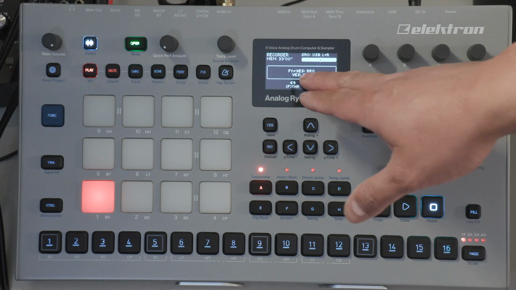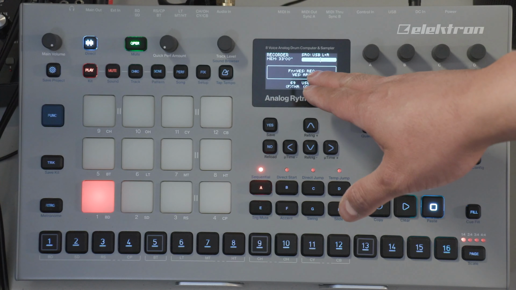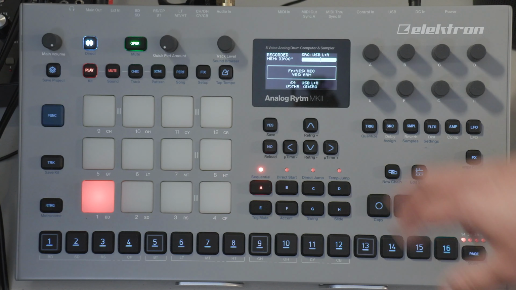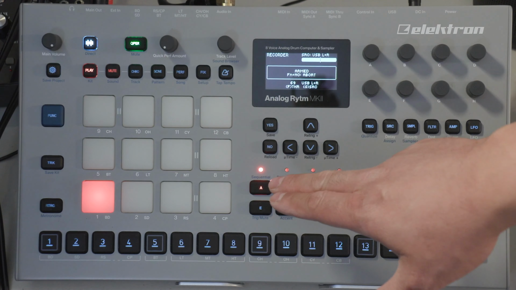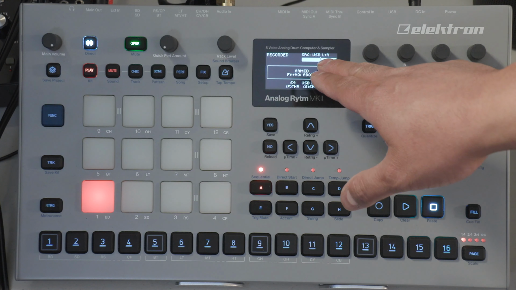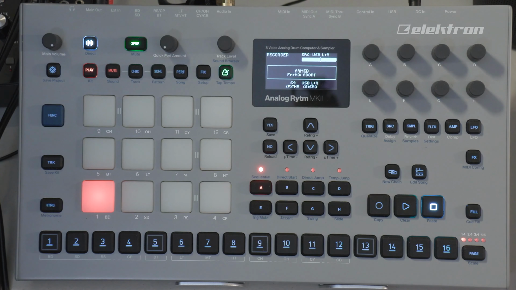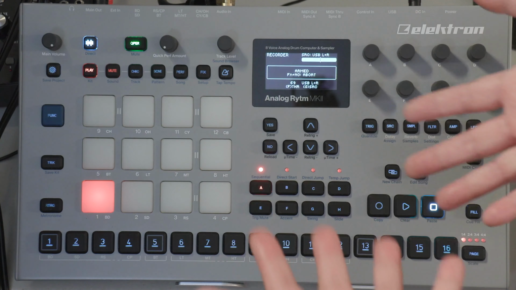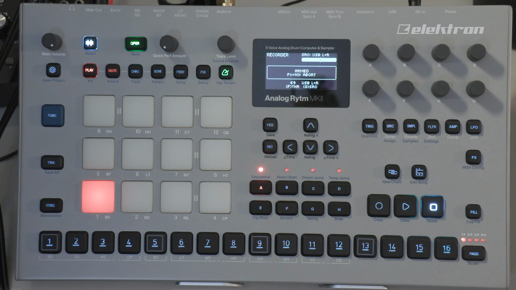The alternative is if you press function and yes, it'll start recording immediately as soon as you press the buttons. But if you just press yes, now it's armed and now it's ready to record. This is handy if you're sampling a guitar or something where you have to use both your hands. That's what we're going to do here today.